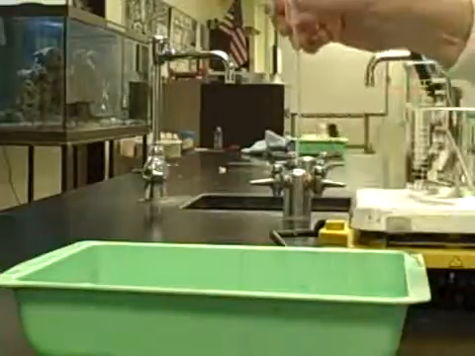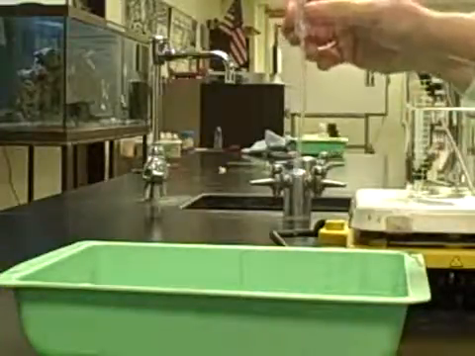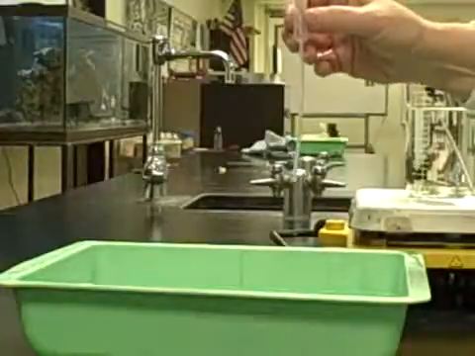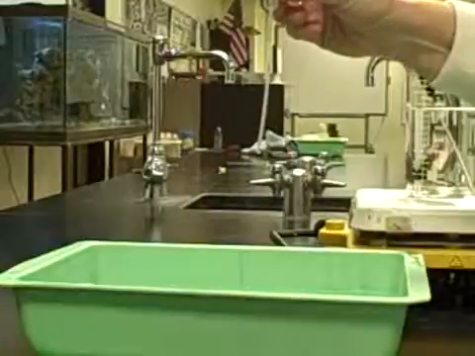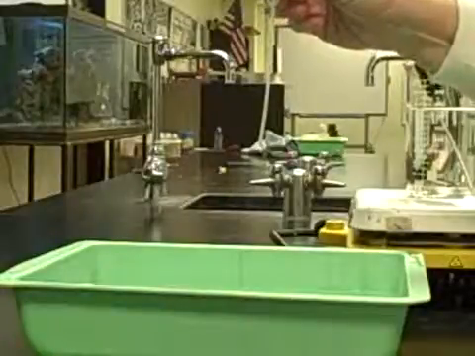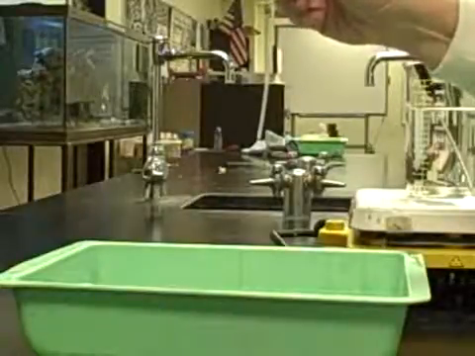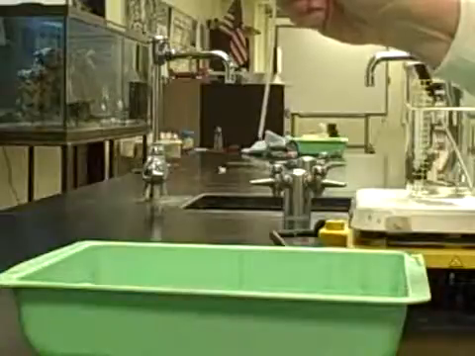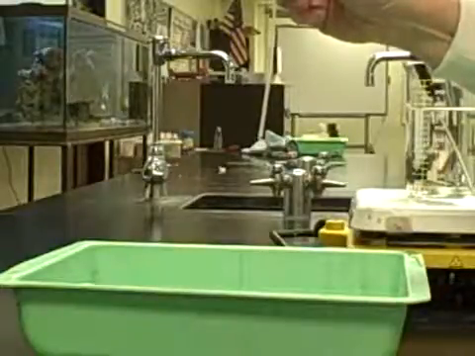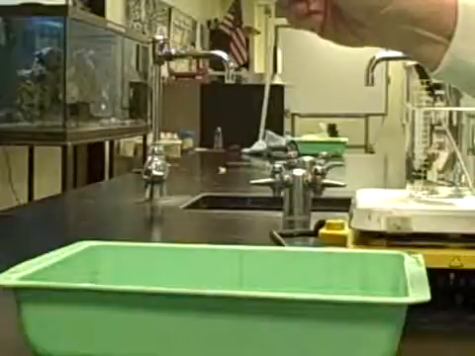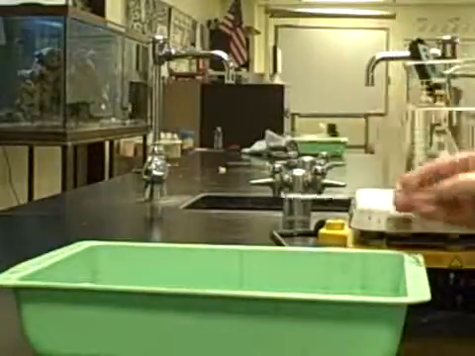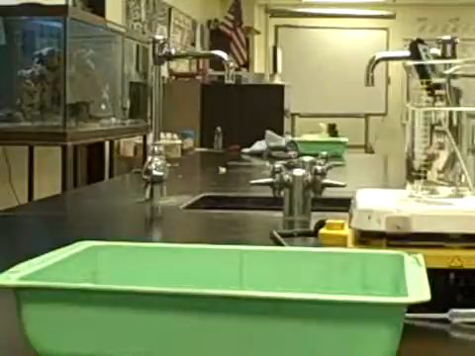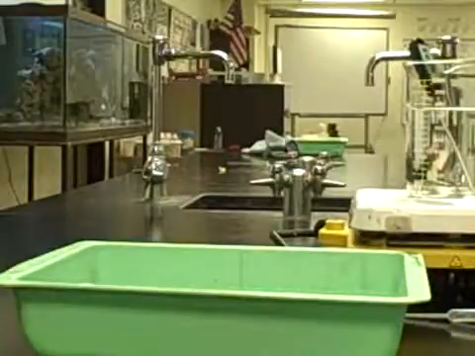And again, make sure my hands and the pipette are both dry. And I'm going to try and count my drops, squeezing them out the same size as I did before. I've got 1, 2, 3, 4, 5, 6, 7, 8. 8 drops that squeezed out of there. So this is the water that was pushed into the pipette as the gas cooled off.